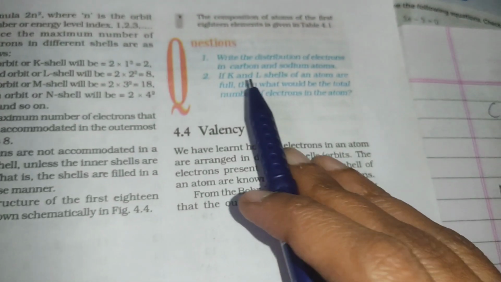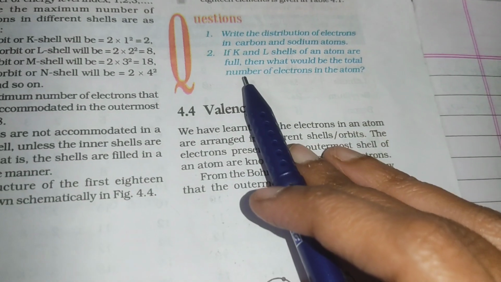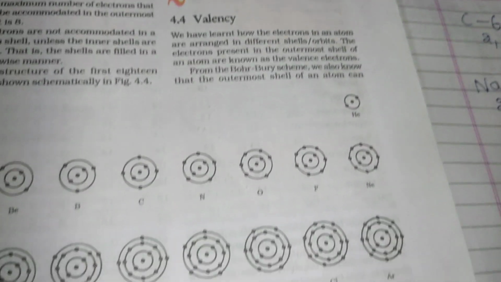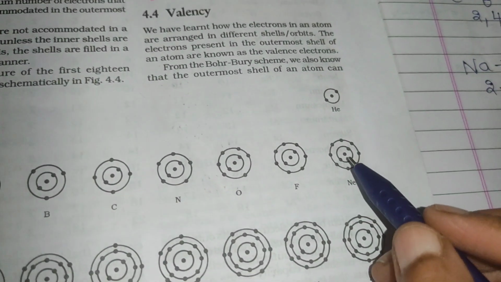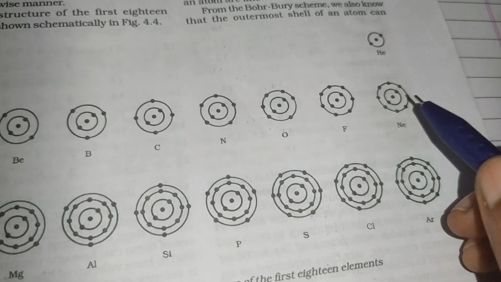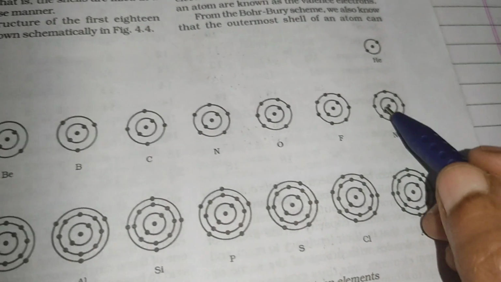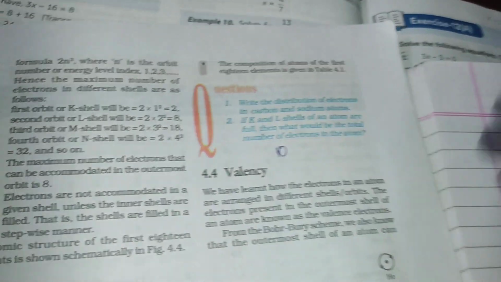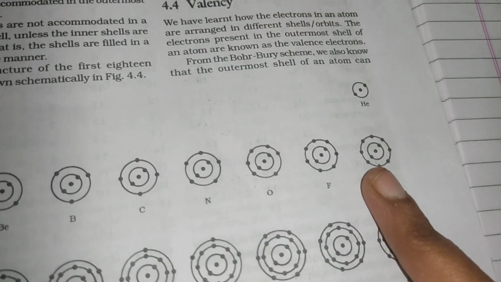So carbon and sodium. So next, if the K and L shells of an atom are full, then what would be the total number of electrons in the atom? If K and L shells are full, what is the number of electrons in the atom? 2 plus 8, 10. So the number of electrons will be 10. And that is nothing but neon.